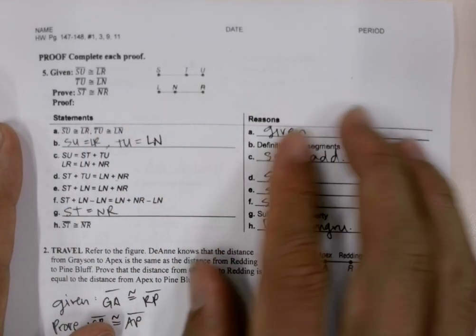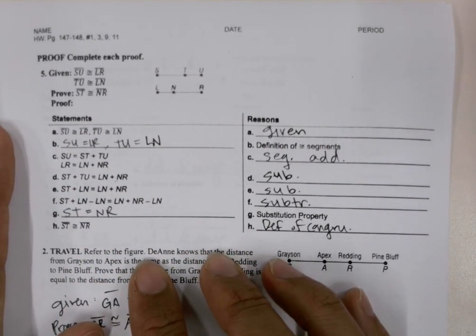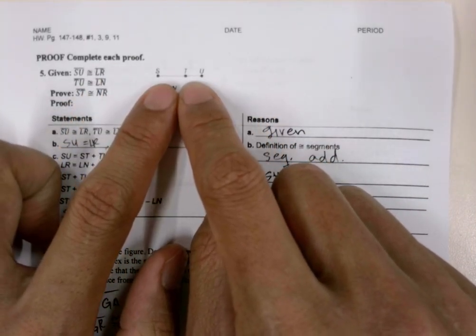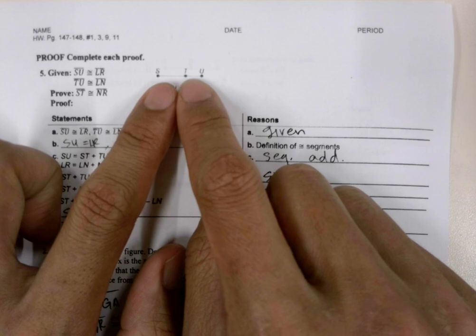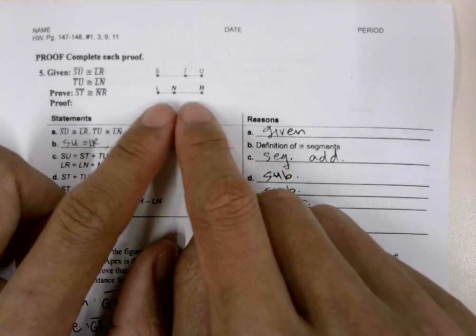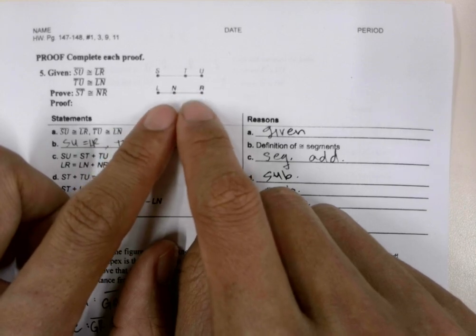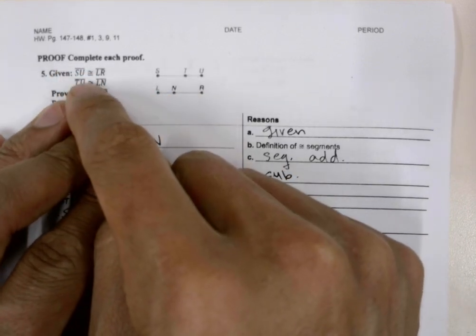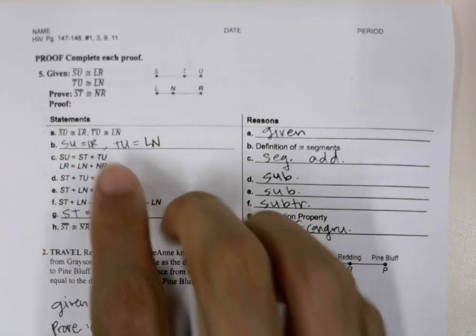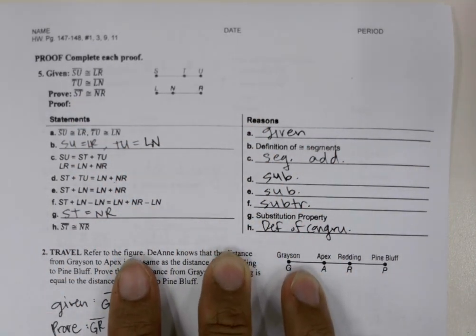All right, so on the next page we have this exercise here, and we have 3 collinear points. So remember, right away, you want to use the segment addition postulate. We have another 3 collinear points. We want to, again, use the segment addition postulate along with our givens and the algebraic properties to get to our proof, right? And so that's what we're doing over here.